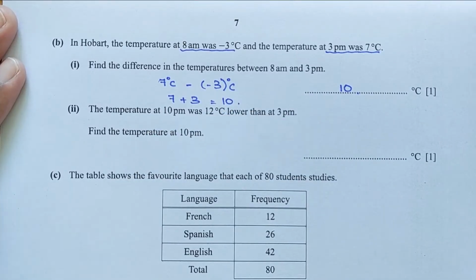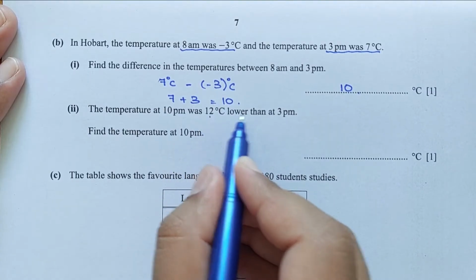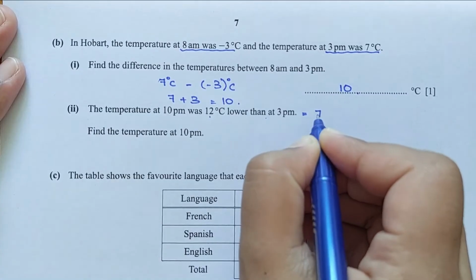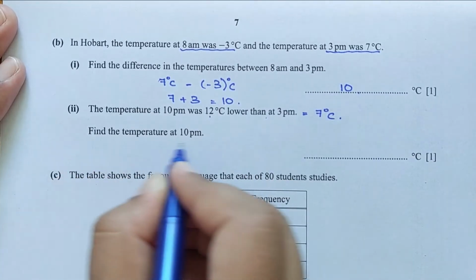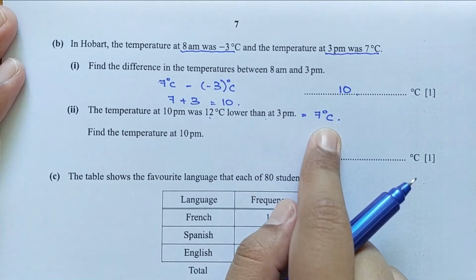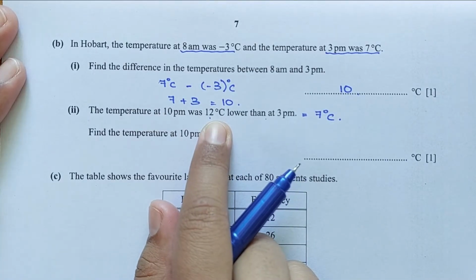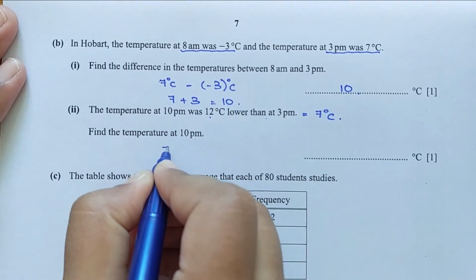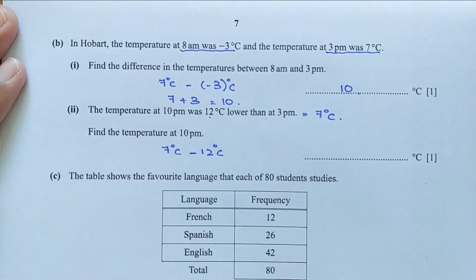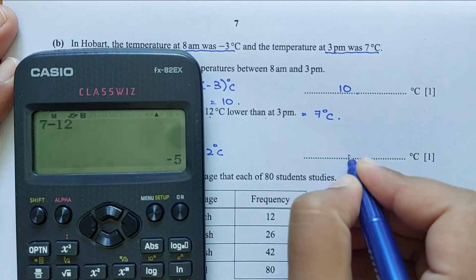Now for the second part, the temperature at 10 p.m. was 12 degrees lower than the temperature at 3 p.m. The temperature at 3 p.m. was 7 degrees Celsius, as given. Find the temperature at 10 p.m. So the temperature at 3 p.m. was 7 degrees Celsius, and the temperature at 10 p.m. is 12 degrees colder, right? So from 7 degrees Celsius we have to subtract 12 degrees. 7 take away 12 is -5 degrees Celsius.